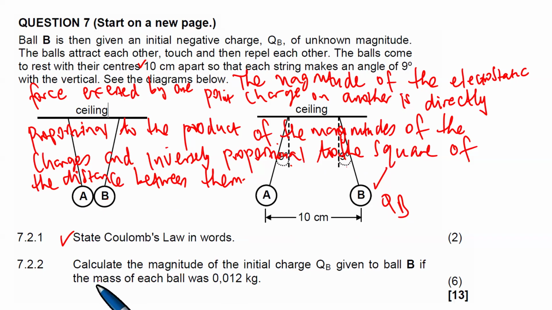And now we just have one more calculation to do. Calculate the magnitude of the initial charge QB given to ball B if the mass of each ball was 0.012 kilograms. Calculate the magnitude of the initial charge.